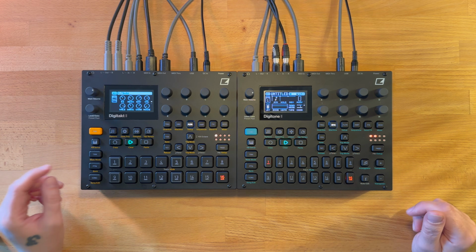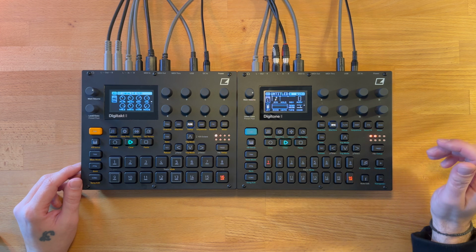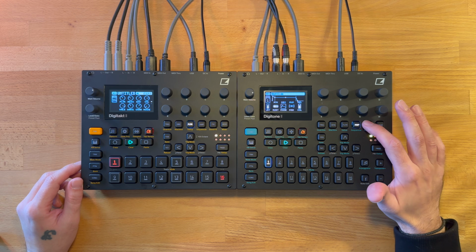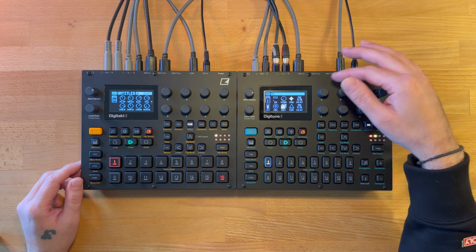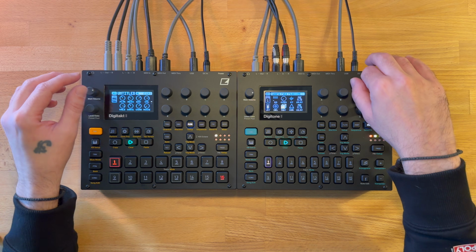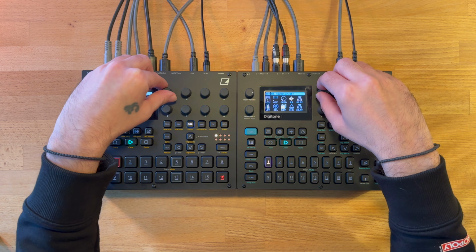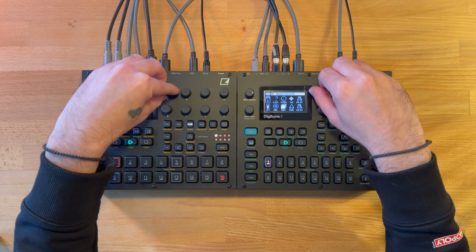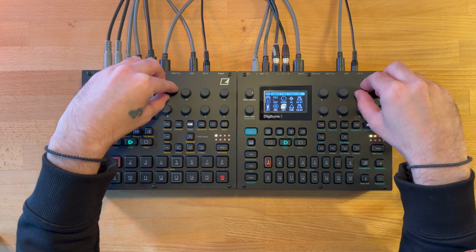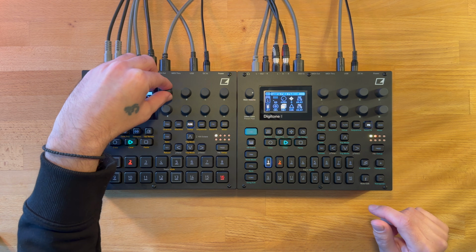Yeah, go creative. You can map a lot of stuff. You have one more page, so you can map a lot of different functions. Maybe some reverb, some delay functions, maybe the noise. Yeah, go creative.